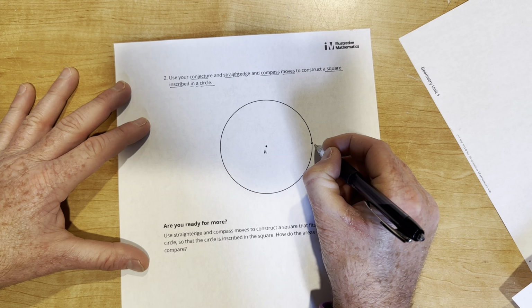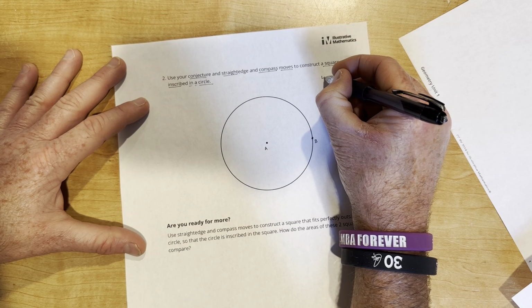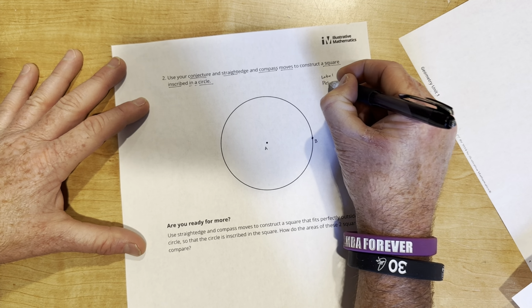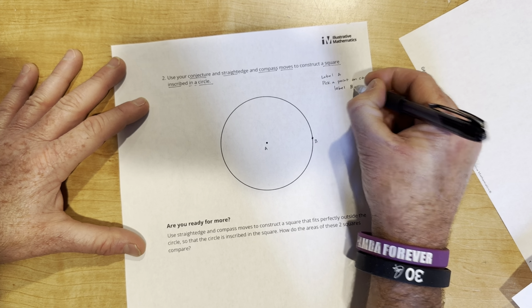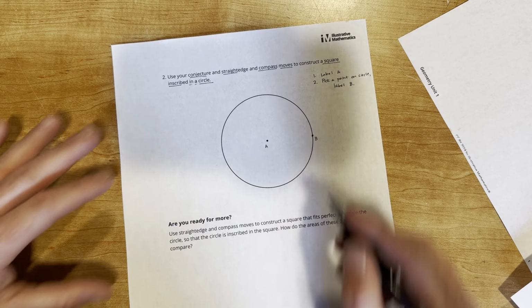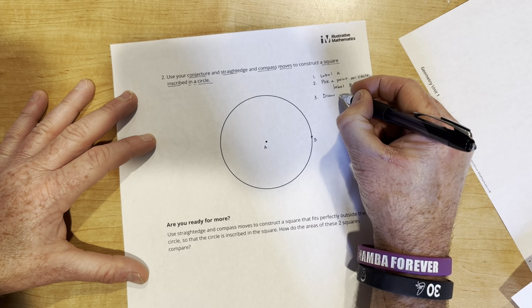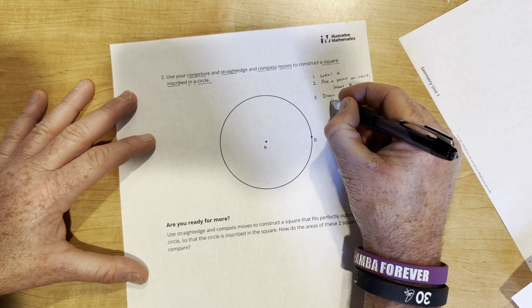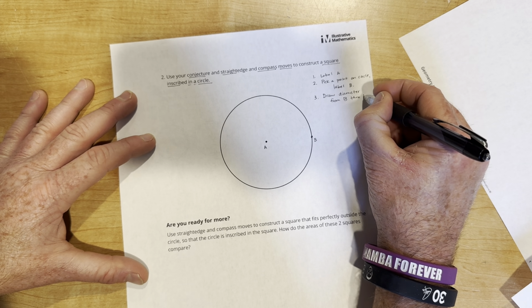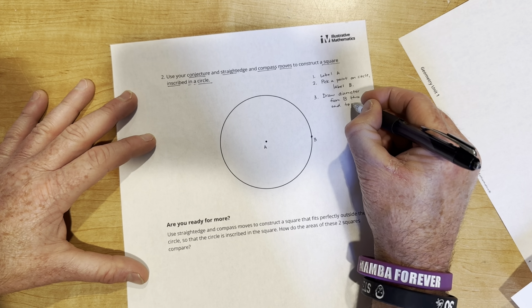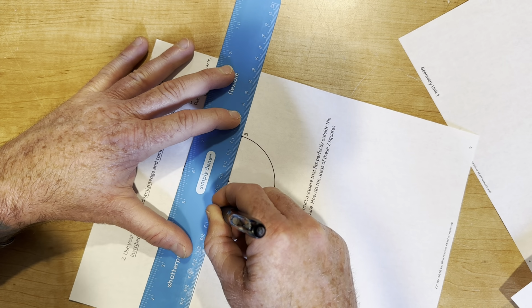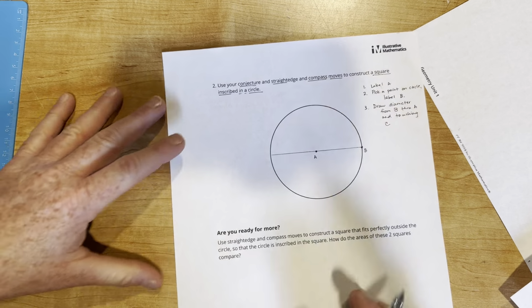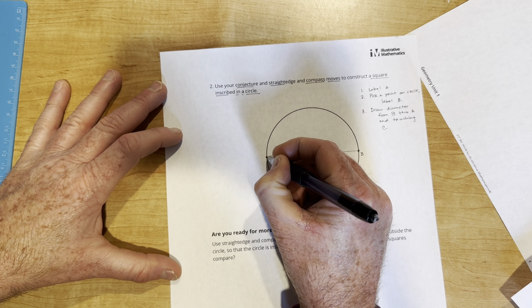Let's call this A and this B. So we're going to say, label A. Pick a point on the circle, label it B. Draw a diameter from B through A, the center, and touching C. So B through A, touching C.